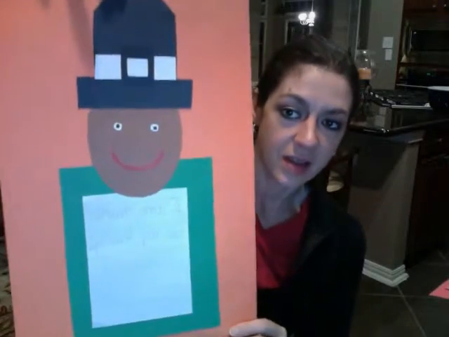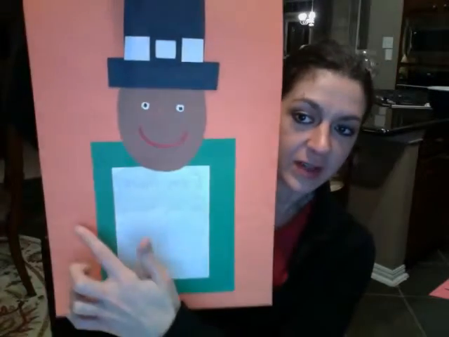Upon completing the story, I'm going to give them construction paper, scissors, pencil, and a glue stick, and have them create their own pilgrim along with the little written paper where they can write down one thing that they're grateful for. So the end result would look something similar to this. Their little pilgrim, and then they're going to say what they're thankful for.